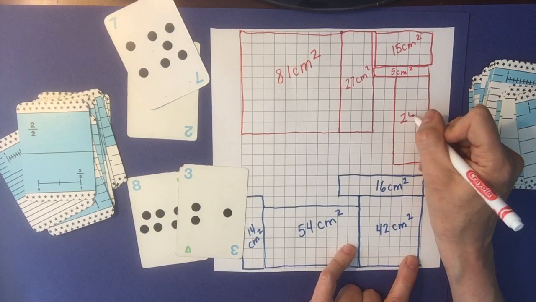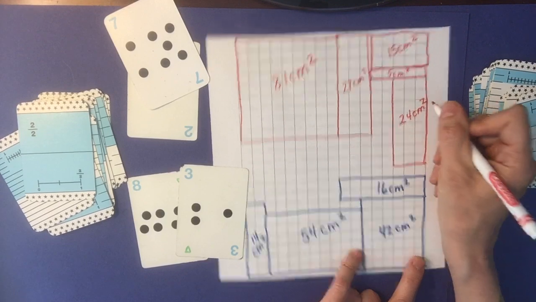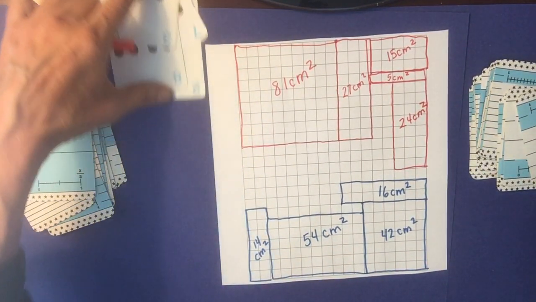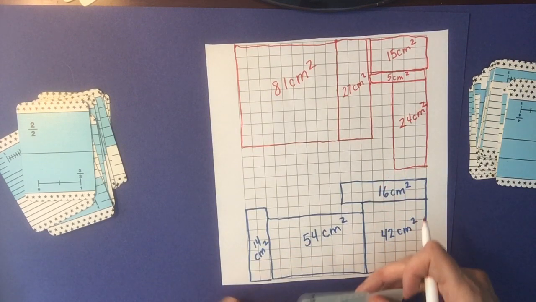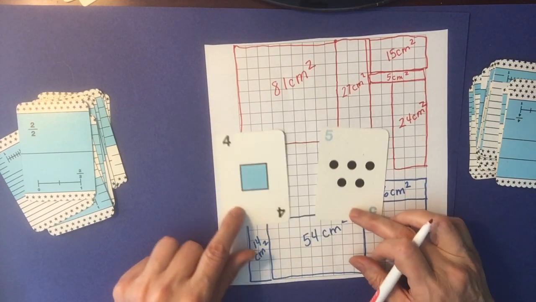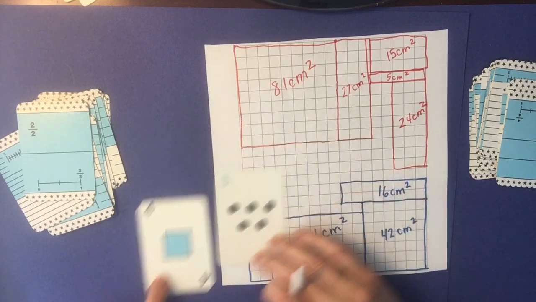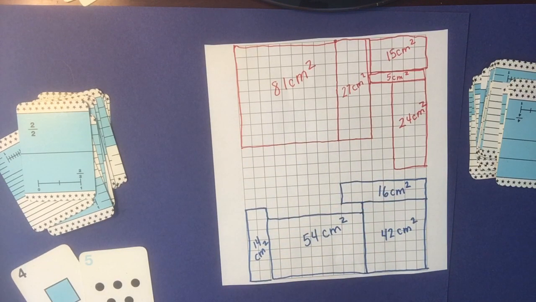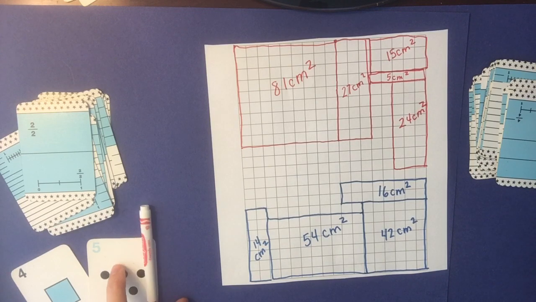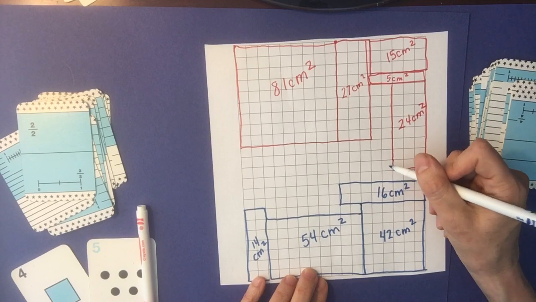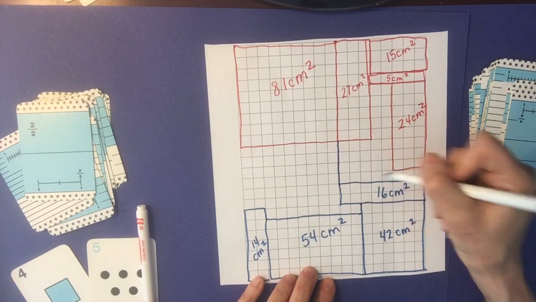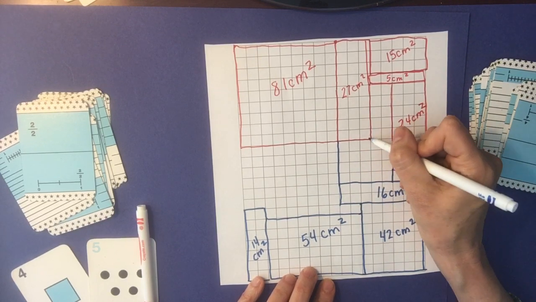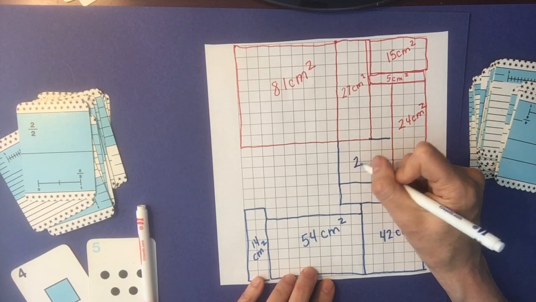You are correct. It's 24 centimeters squared. Well done. Okay, now it's my turn. Now, as this game progresses, you can kind of see that we're getting a little squished, aren't we? So I just got 4 times 5, and I'm going to try to find a place where I can squeeze in 4 times 5 without taking too much room. So I'm going to go 1, 2, 3, 4, 1, 2, 3, 4, 5. And what is 4 times 5? It is 20.